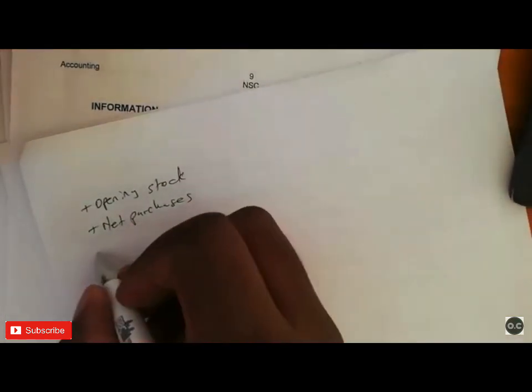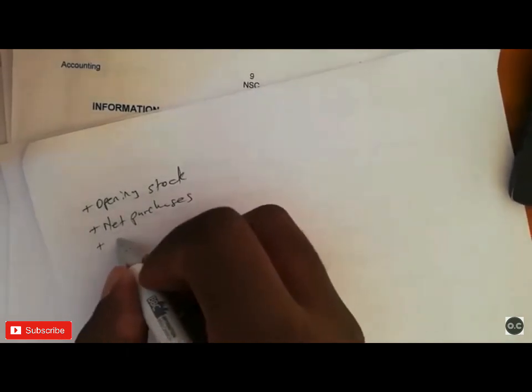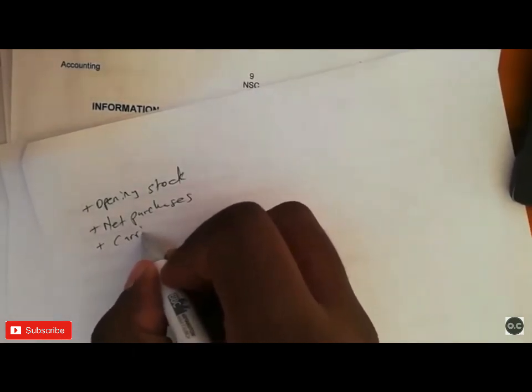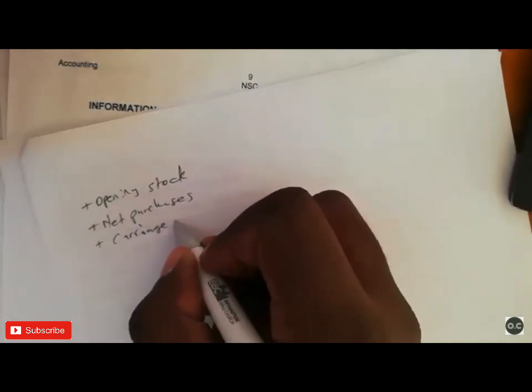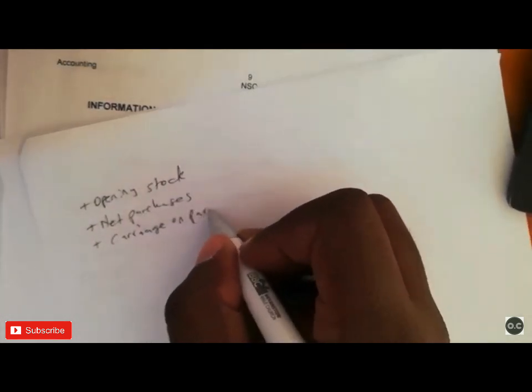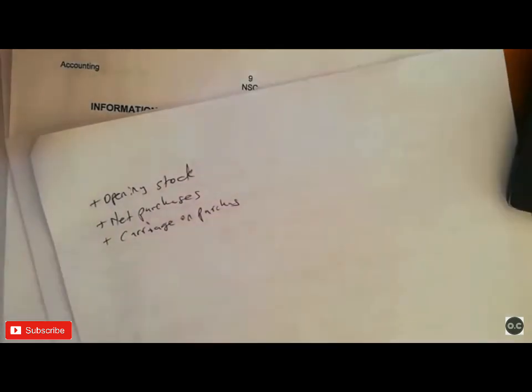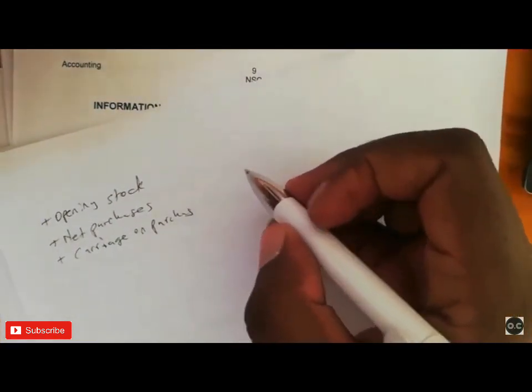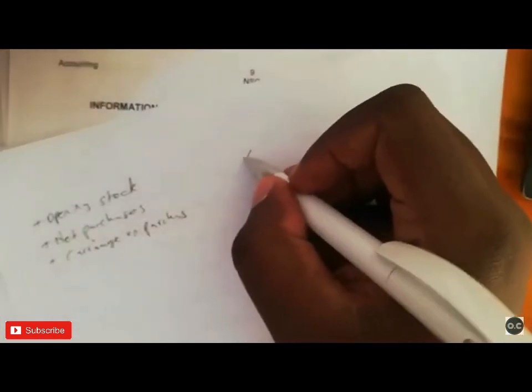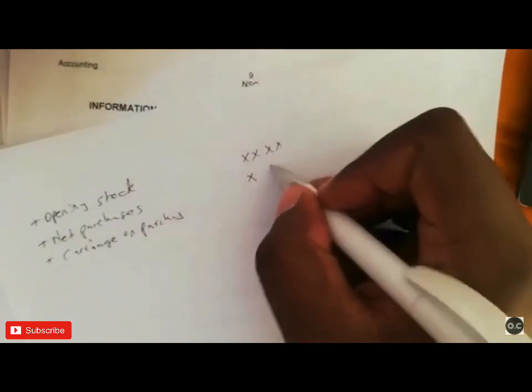Then you can add the carriage, which is the cost of carrying the goods into your place, carriage on purchases. You've got all of those things, whatever their values are.